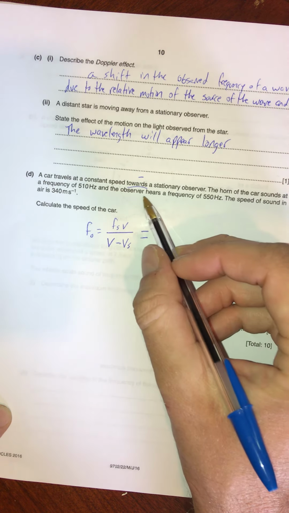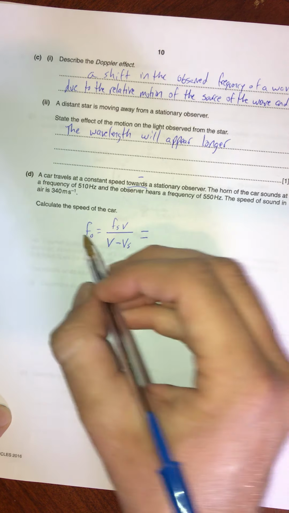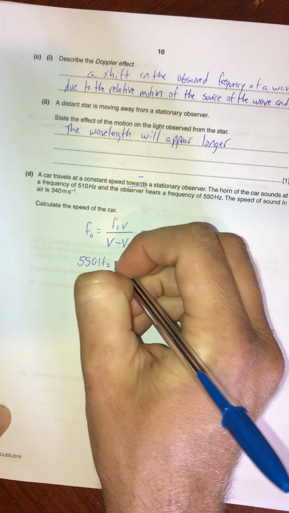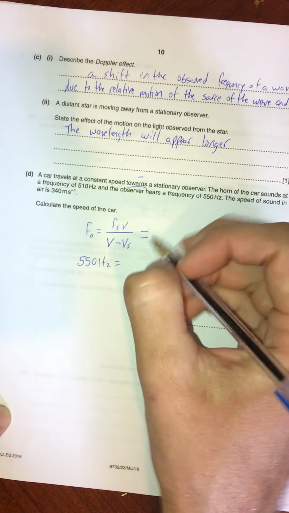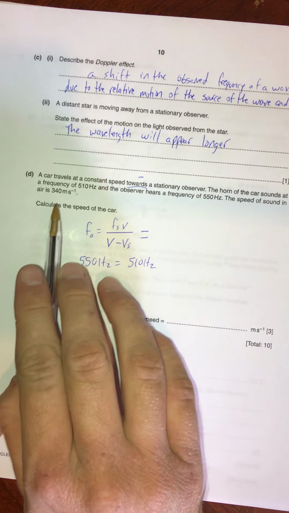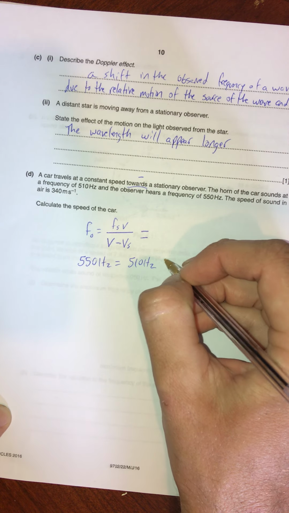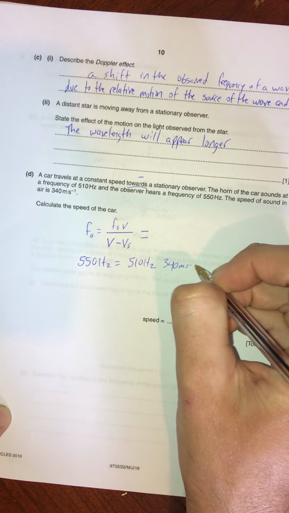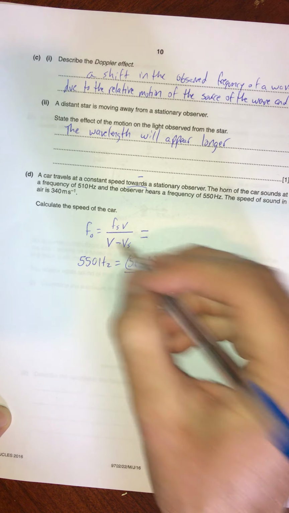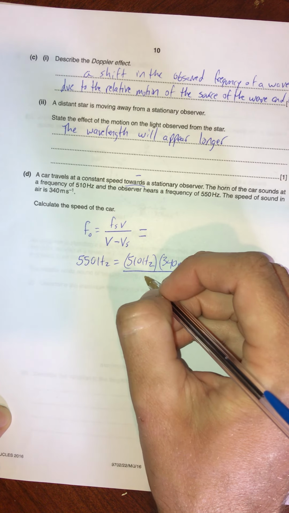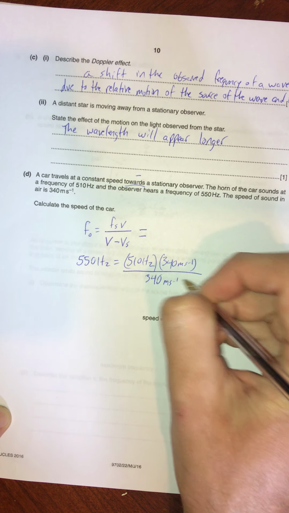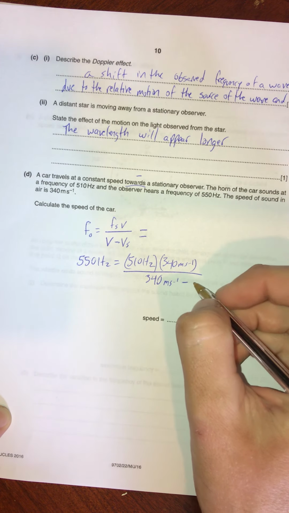The frequency that's observed, the observer hears a frequency of 550, and so that's 550 hertz is the observed frequency. The frequency of the source is 510 hertz. The speed v is the speed of sound, and so 340 meters per second. Divided by the velocity of the wave, 340 meters per second, minus the speed of the car.